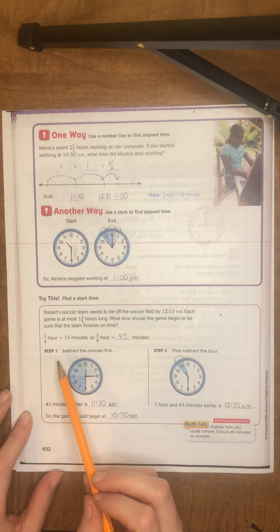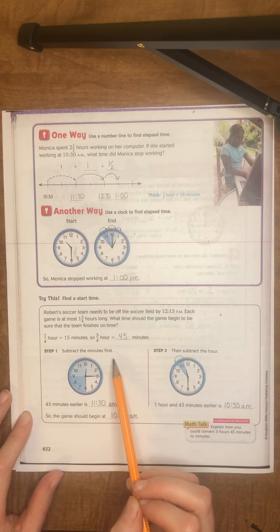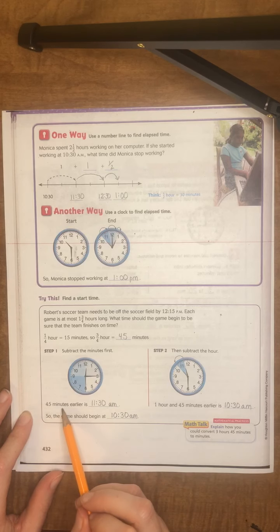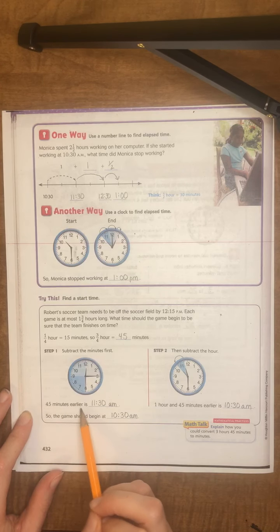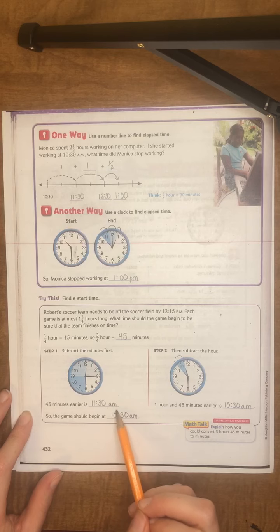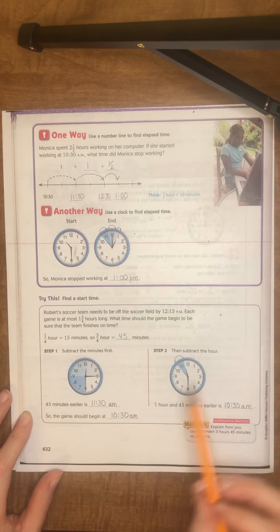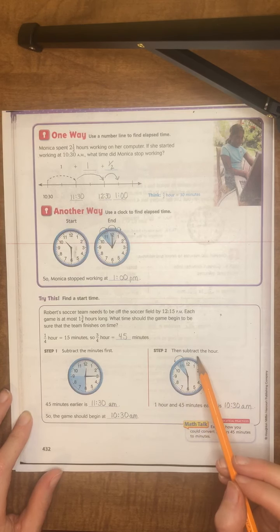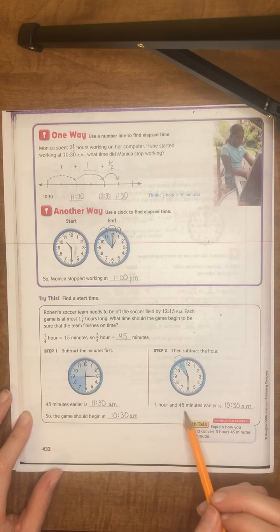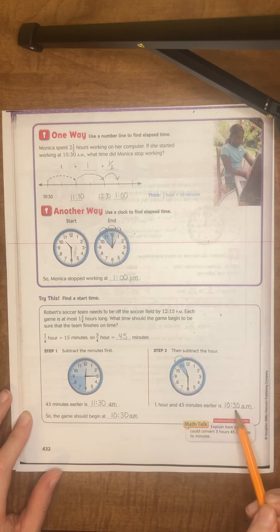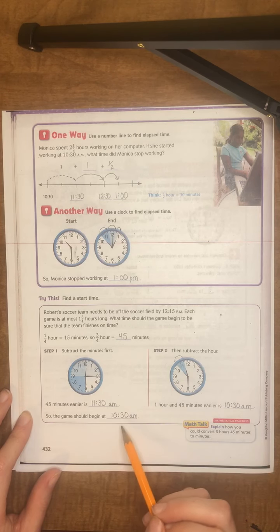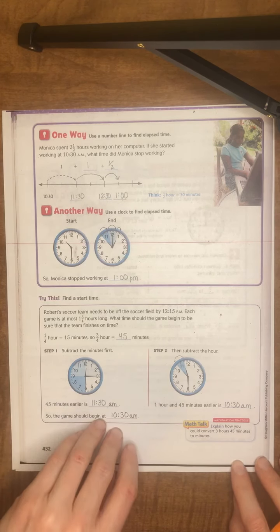The first step is to subtract the minutes first. So 45 minutes prior or earlier is 11:30 a.m. And then the second step is to subtract the hour. 1 hour and 45 minutes earlier is 10:30 a.m. So the game should begin at 10:30 a.m.